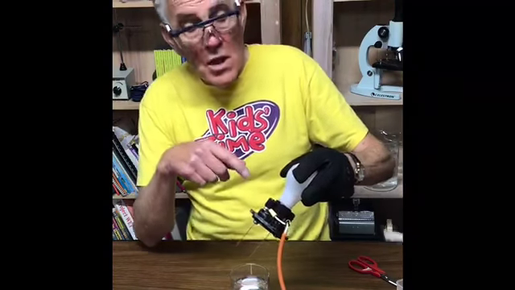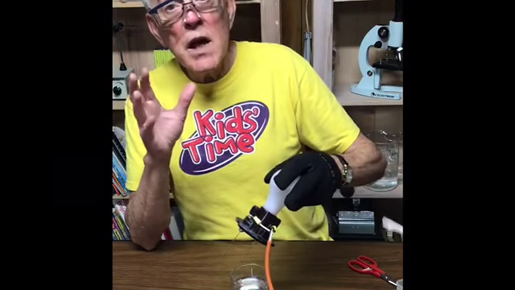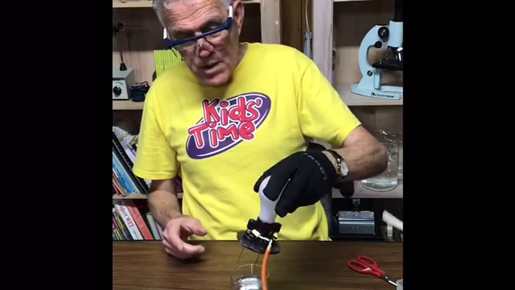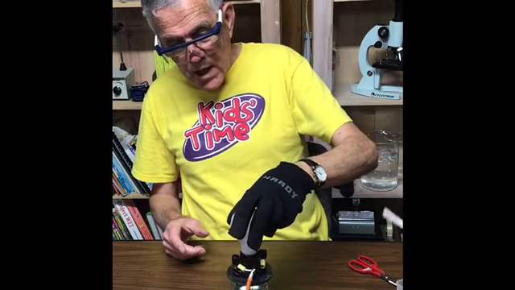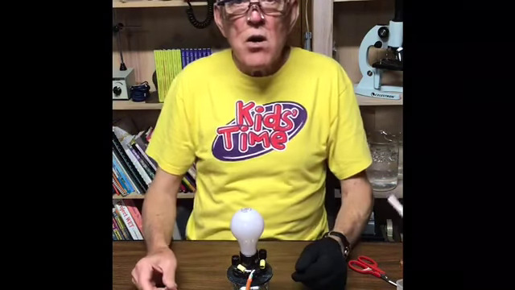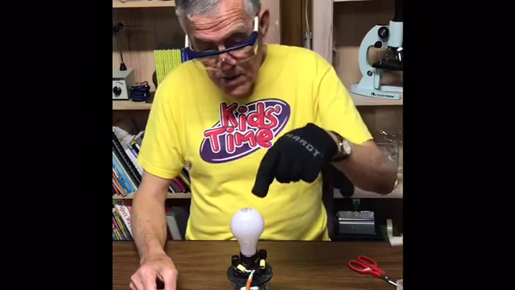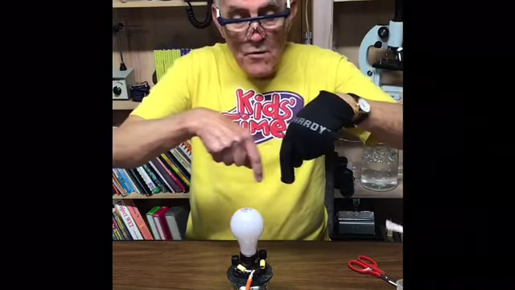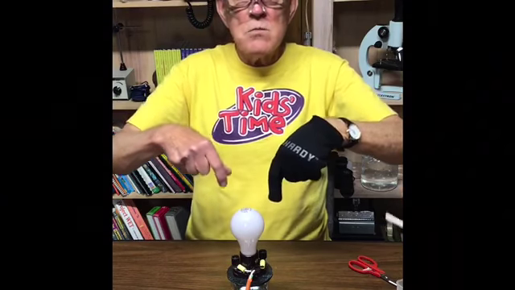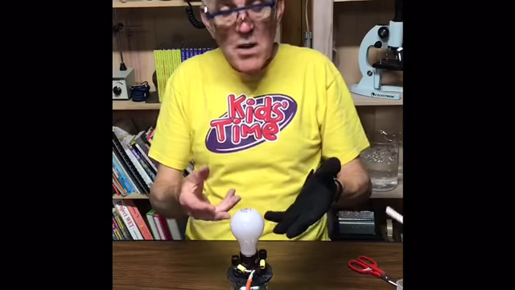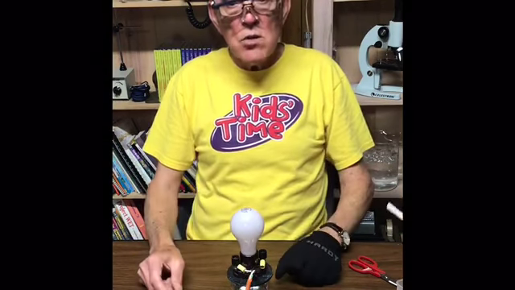Do you think the light bulb is going to go on? Are we going to get a light? Well, let's find out. I'm going to put it down in here like this. And what happens? There's no light at all. Isn't that puzzling? It really is, because there's electricity in those two wires, and if water and electricity aren't supposed to meet, we should be having a light right there, but there's no light.